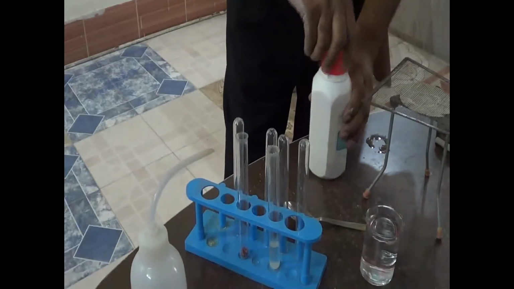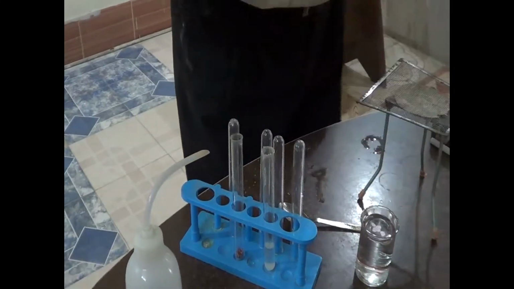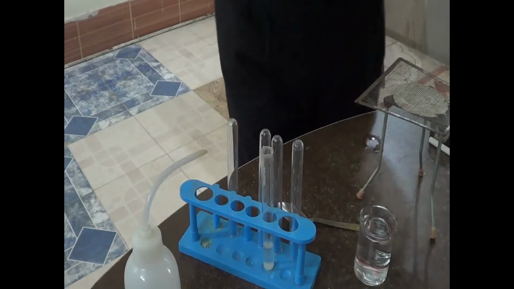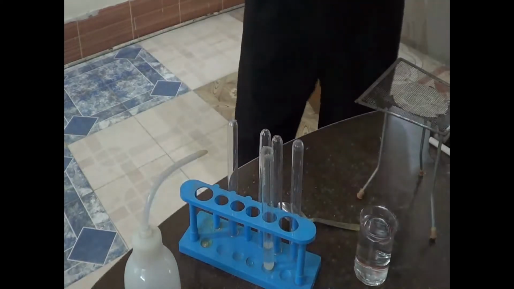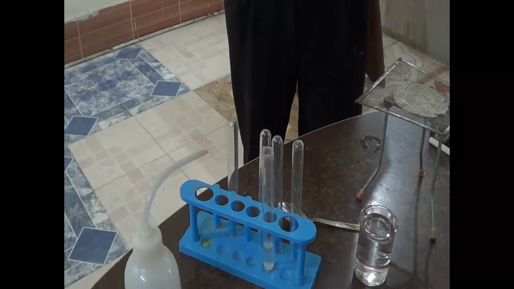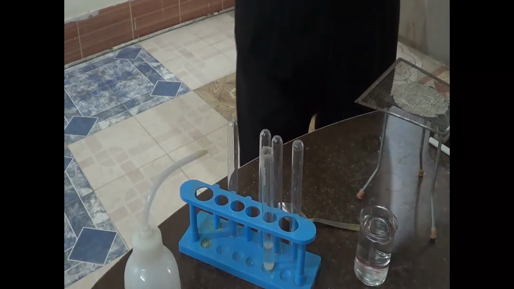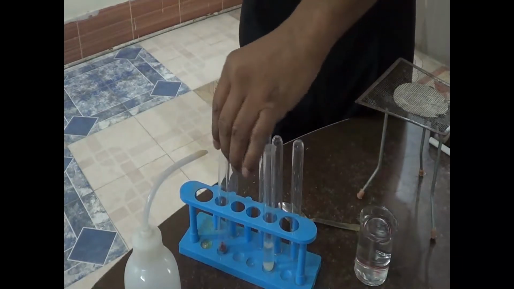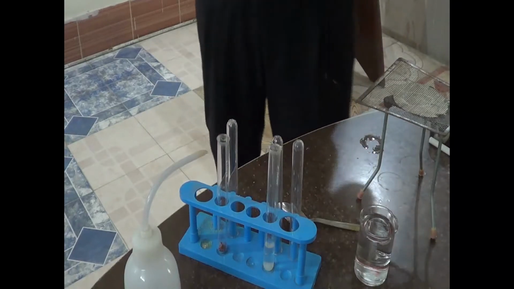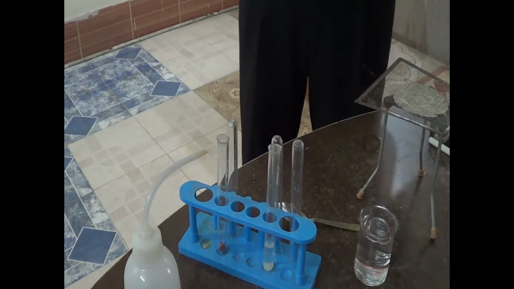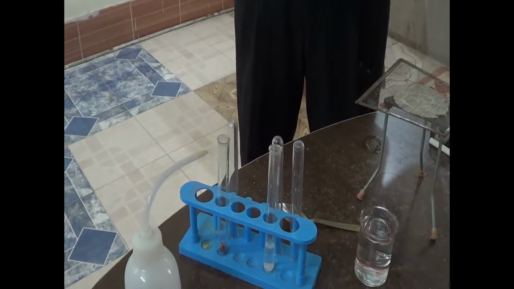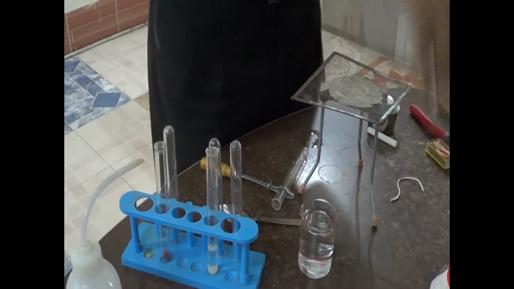Now we will take the barium chloride. Let me take that. I have kept the test tube for the other activity. Now barium chloride. Barium chloride.